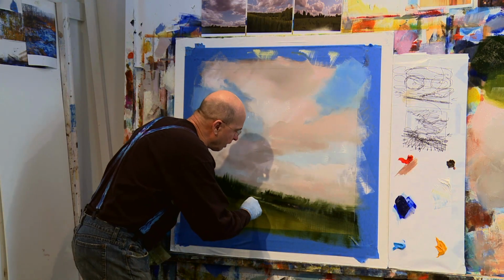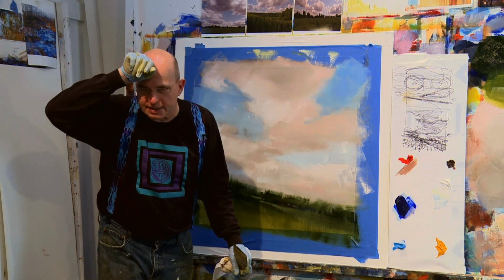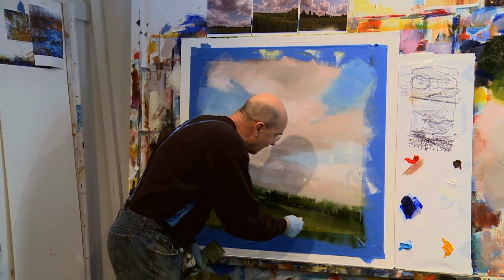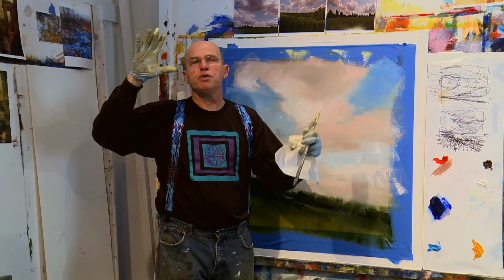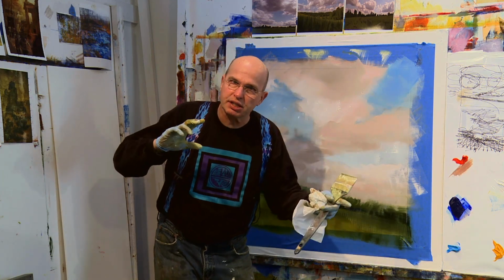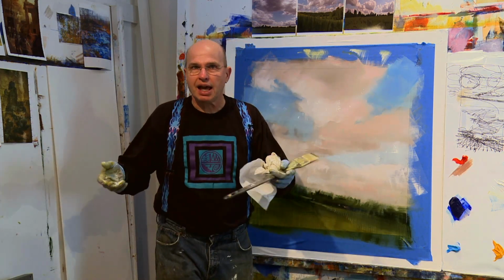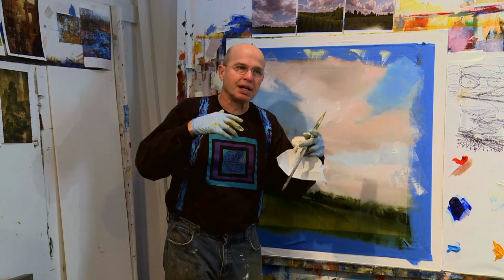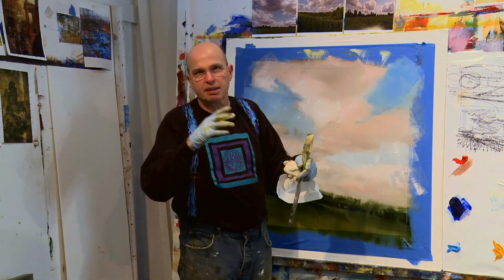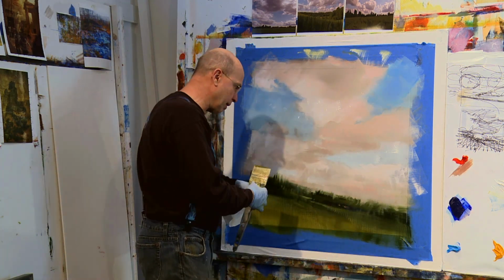Now, what happens is, you think, oh, there's a path. So your brain says, I must paint the path. No, you paint the space around the path and a path appears. You paint the space around and the sky appears, or the clouds appear. You don't need to paint them with intention. They will show up by default.